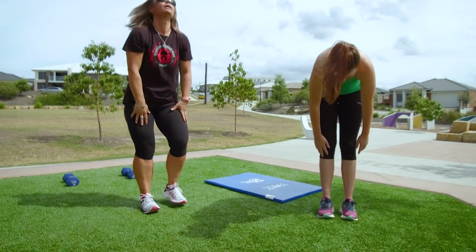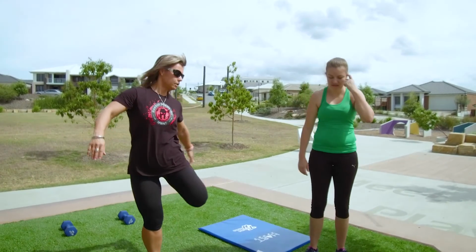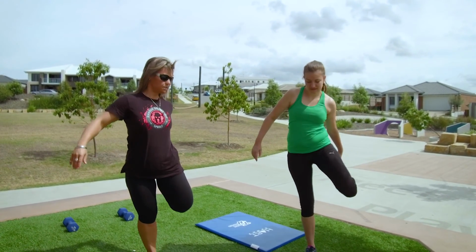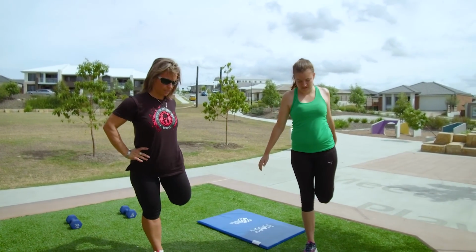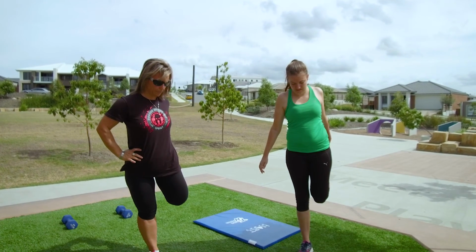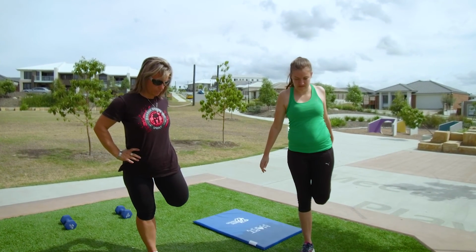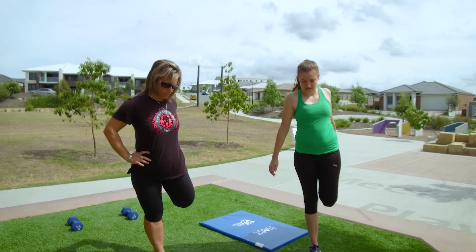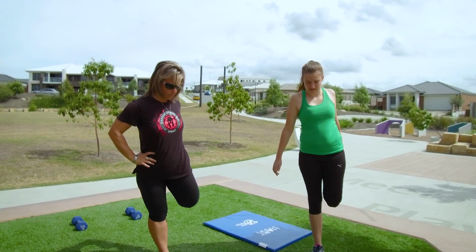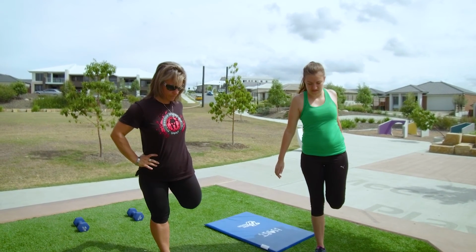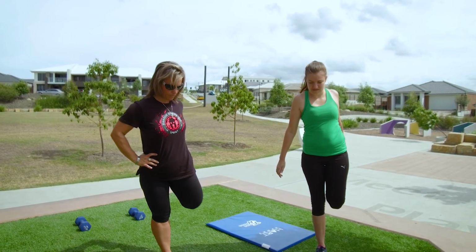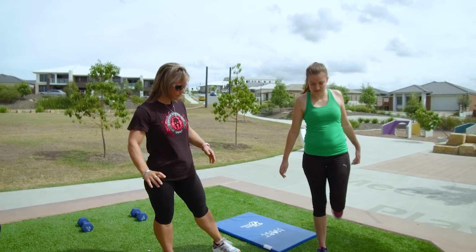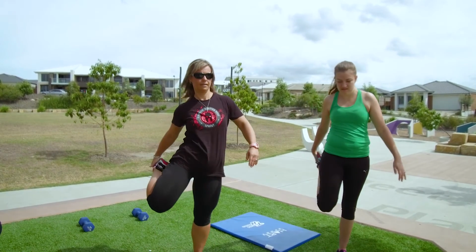Good work. Come up. Just like you to grab your toes so we can stretch out your quads, just for the running. And down and do the other one.